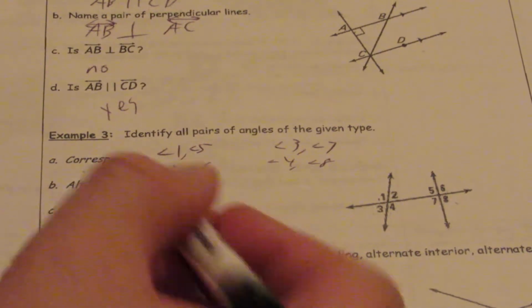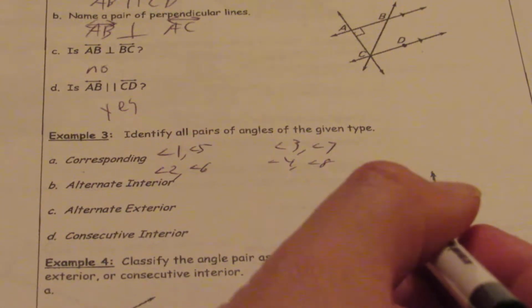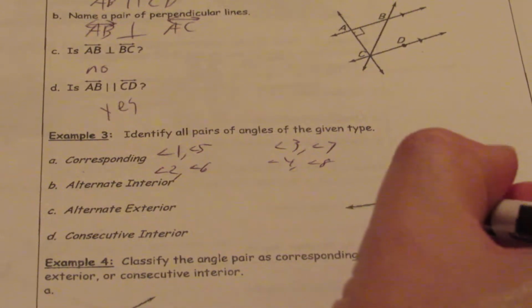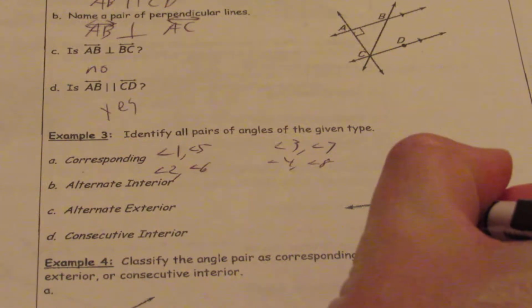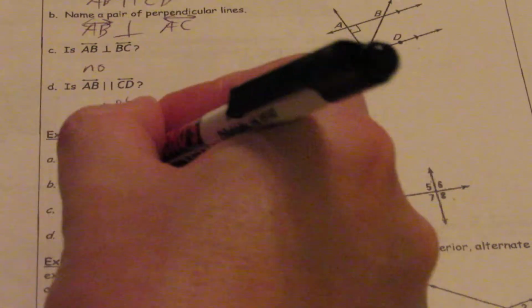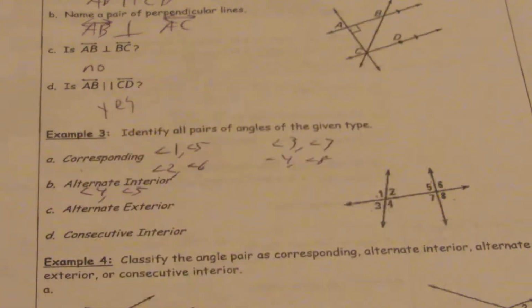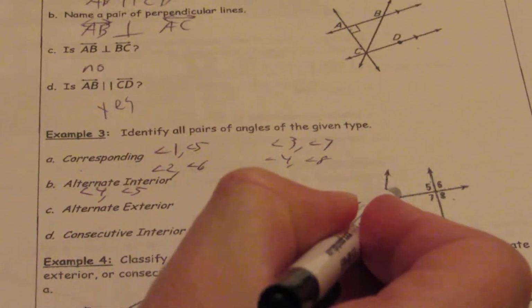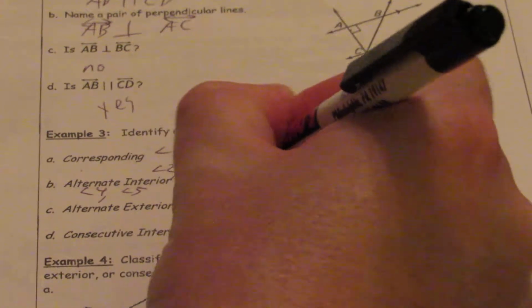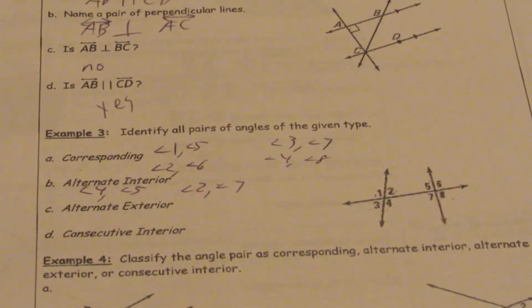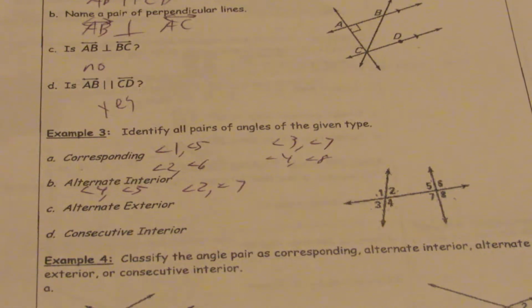Alternate interior, so I want something that's inside and then on opposite sides. So pick one that's inside. 4 is inside. What's on the opposite side of that would be 5. So angle 4 and angle 5. 2 is inside. That's opposite 7. And then I don't have anything else inside. So that's all my alternate interior.